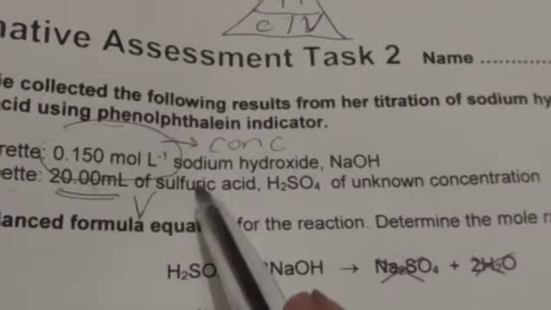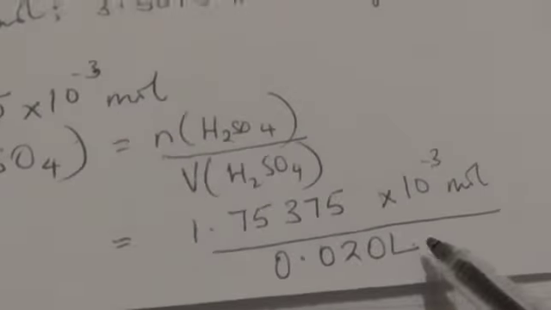Where did I get this number from? Right at the beginning, they told us that we pipetted out 20 milliliters of sulfuric acid. I've converted that to liters, so that's divided by 1,000, and that's 0.020 liters.